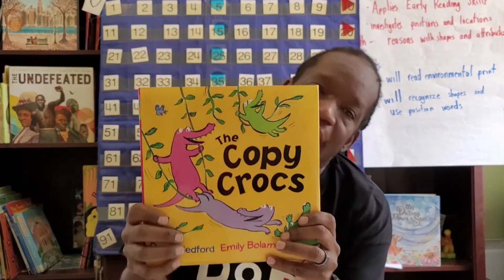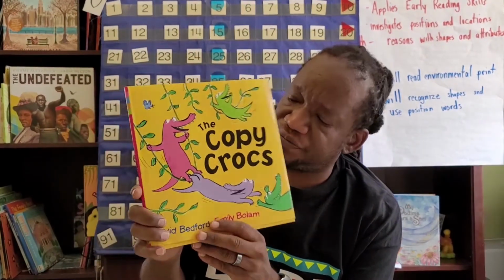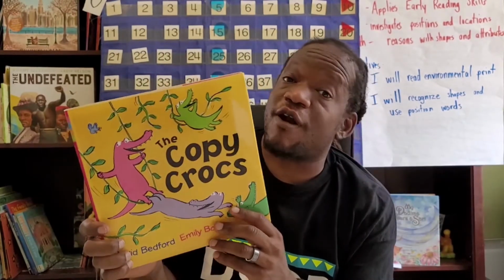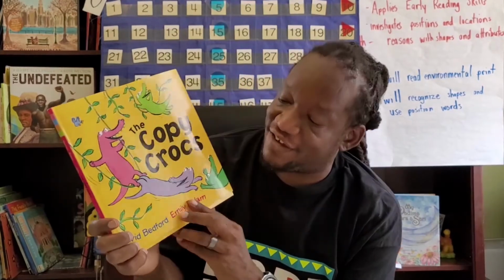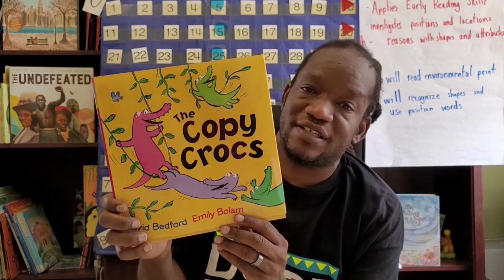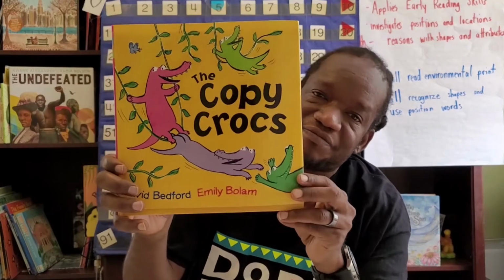All right, now we're going to read this book. You can take your hands out. I'm sorry. You can take your hands out. We're going to read this book, and it's called The Copy Crocs. What do you think this story is going to be about? Your crocodiles, not alligators, because those are crocodiles. Yes. They're going to copy each other? Maybe they'll be in a circus. Looks like they're in a circus, doesn't it?